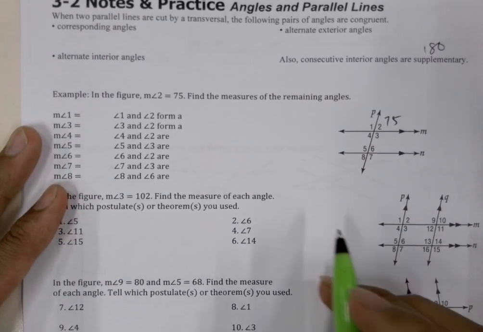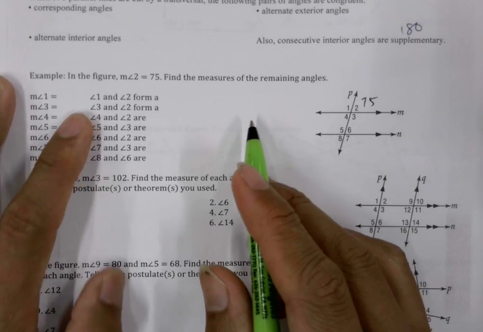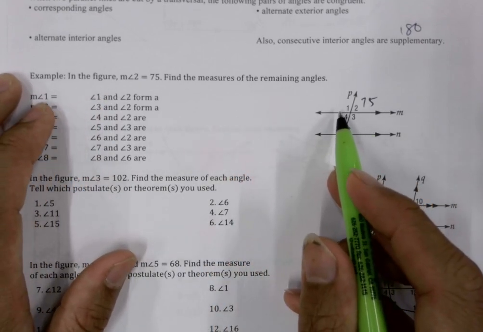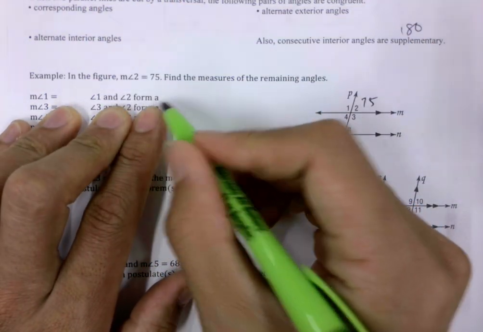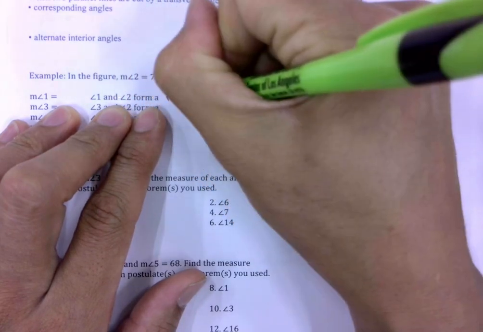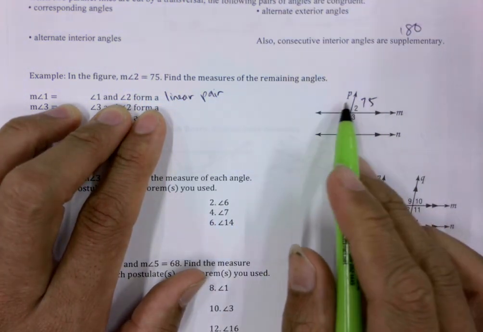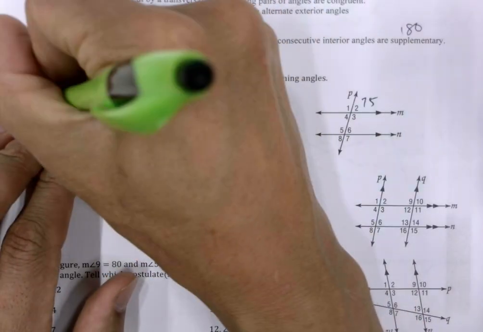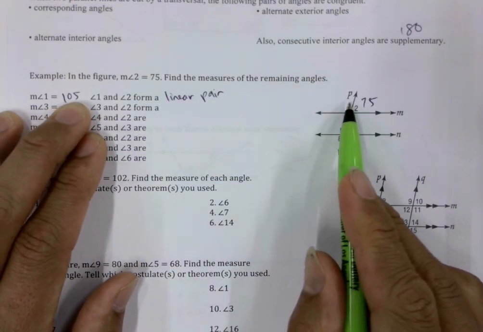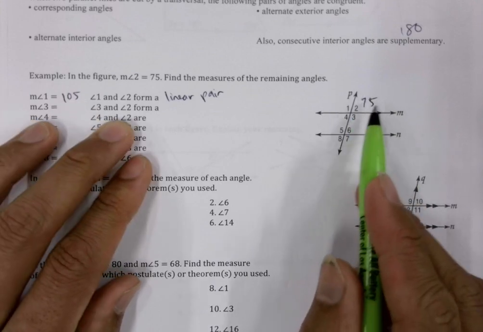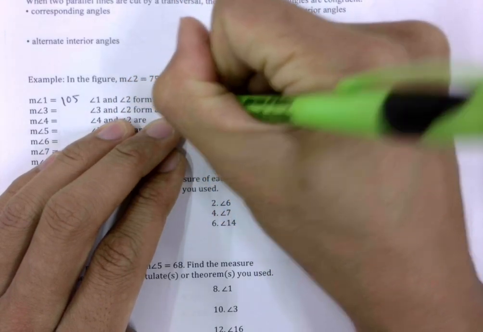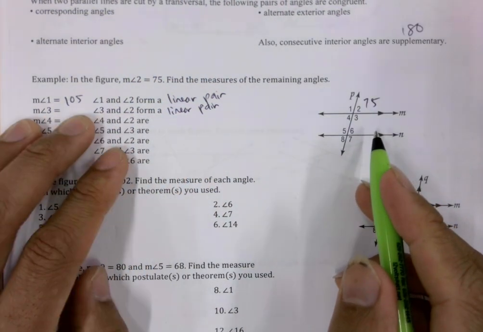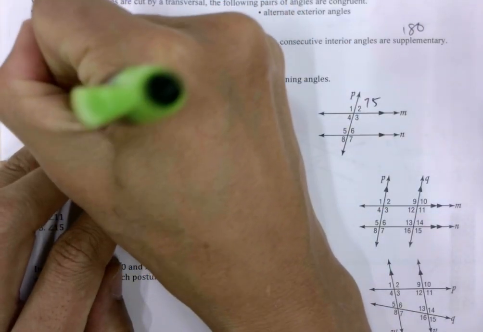Okay, so angle 2 is 75 degrees. And then we're supposed to find the measure of the remaining angles. So that means angle 1, well, angle 1 and 2 form a linear pair, right? So let's go ahead. Angle 1 and 2 form a linear pair. And so that means angle 1 is going to be 105 degrees, right? Or 180 minus 75. 3 and 2 also form a linear pair. Right. So that means 3 is also going to be 105 degrees.